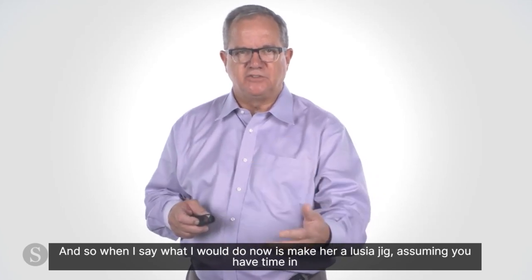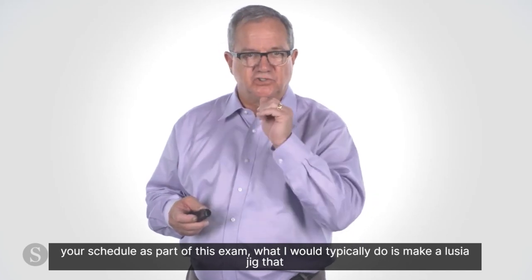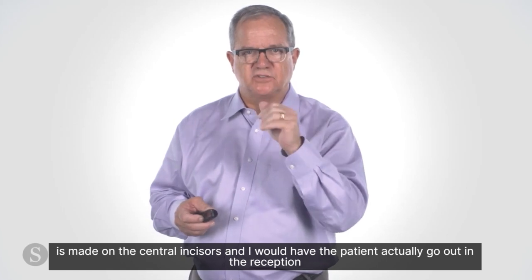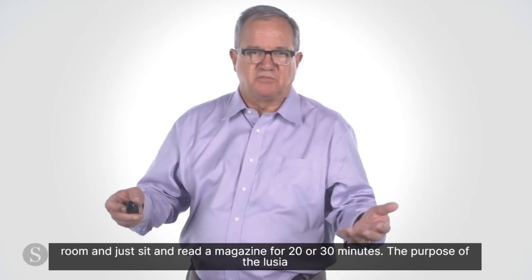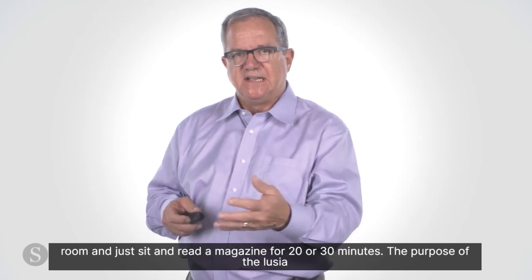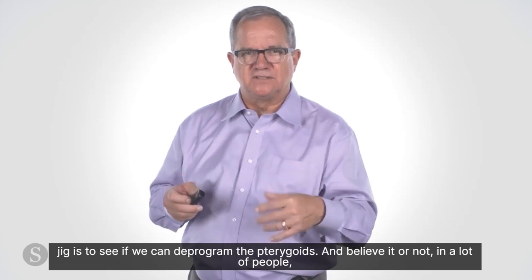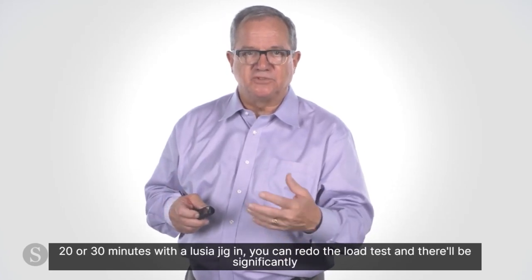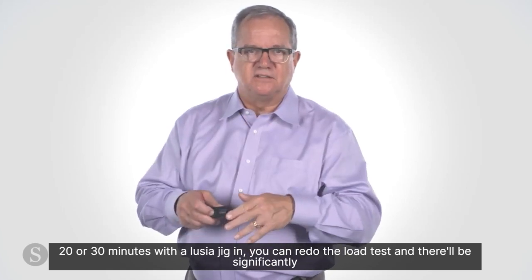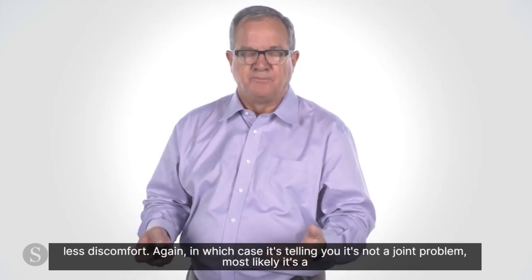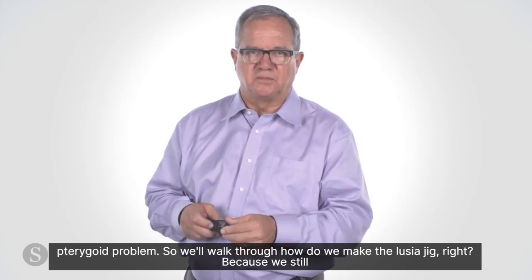And so when I say what I would do now is make her a Lucia jig, assuming you have time in your schedule as part of this exam, what I would typically do is make a Lucia jig that is made on the central incisors, and I would have the patient go out in the reception room and just sit and read a magazine for 20 or 30 minutes. The purpose of the Lucia jig is to see if we can deprogram the pterygoids. And believe it or not, in a lot of people, 20 or 30 minutes with a Lucia jig in, you can redo the load test and there'll be significantly less discomfort. Again, in which case it's telling you it's not a joint problem, most likely it's a pterygoid problem.